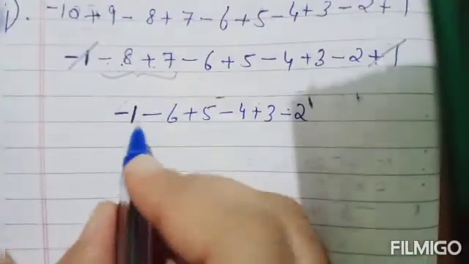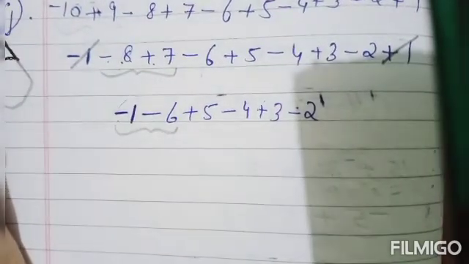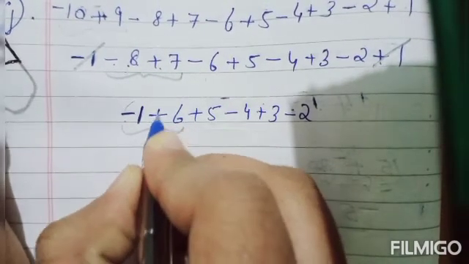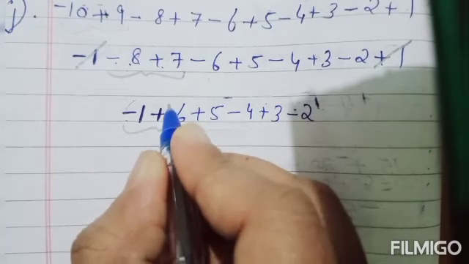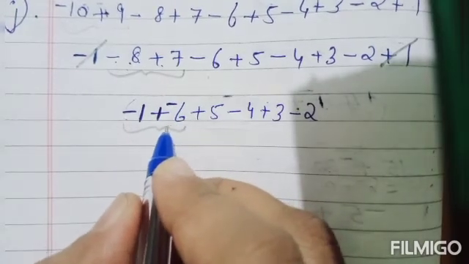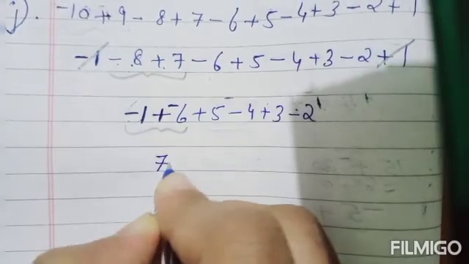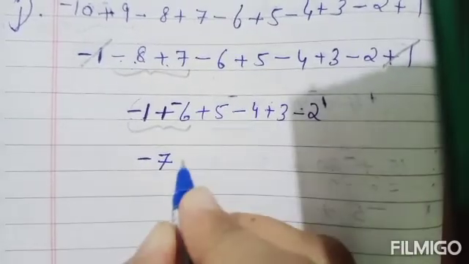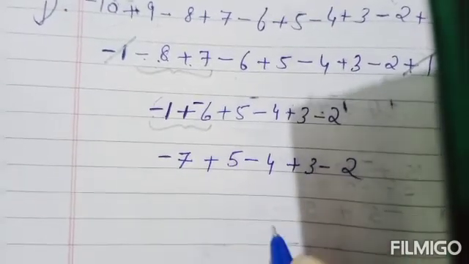Okay. Now next let us do minus 1 minus 6. Subtraction of two integers. So what to do? Change this minus sign to plus sign. Change the sign of the number to be subtracted. So 6 will become minus 6. Okay. So minus 1 plus minus 6. What to do? Addition of two negative integers. So first add the numbers. 1 plus 6 is 7. Now put minus sign. Okay. So minus 7. Remaining integers: plus 5 minus 4 plus 3 minus 2.